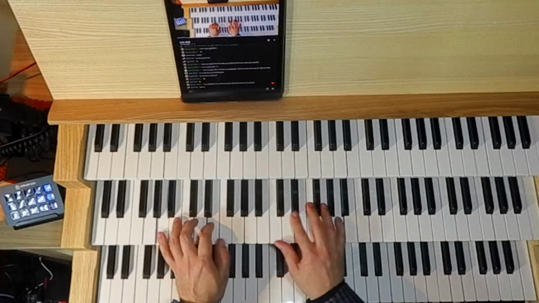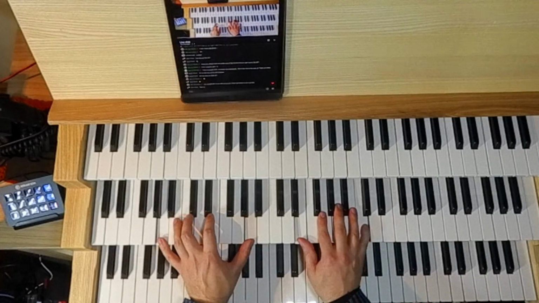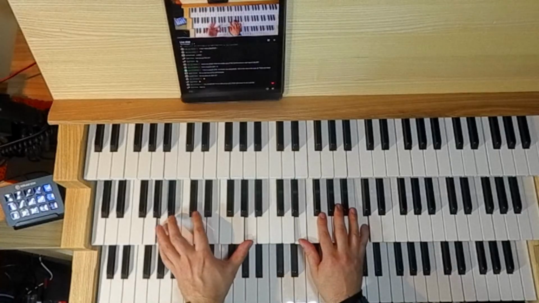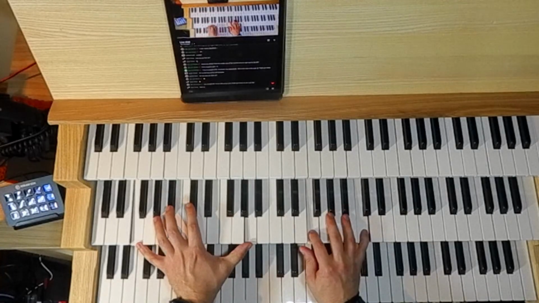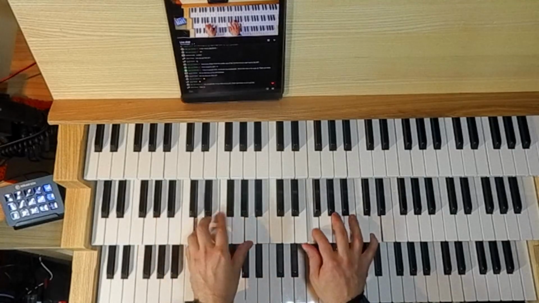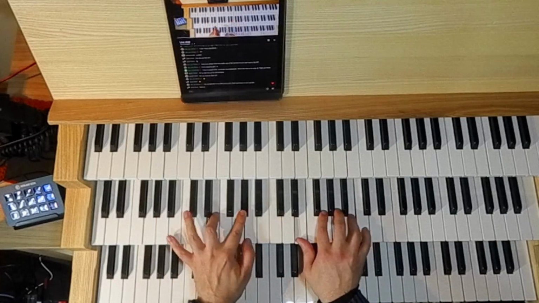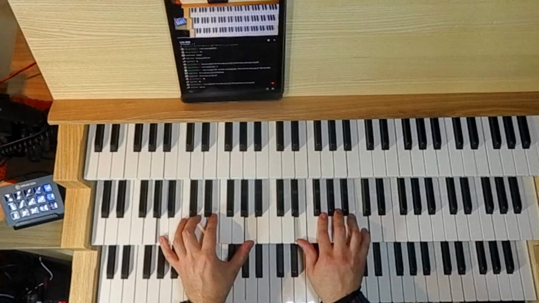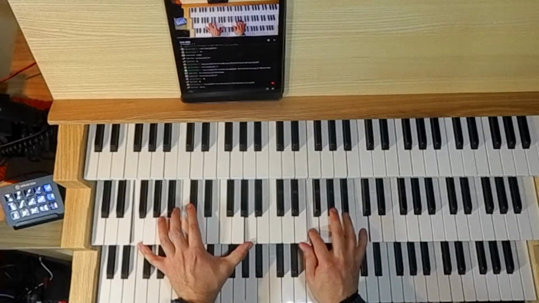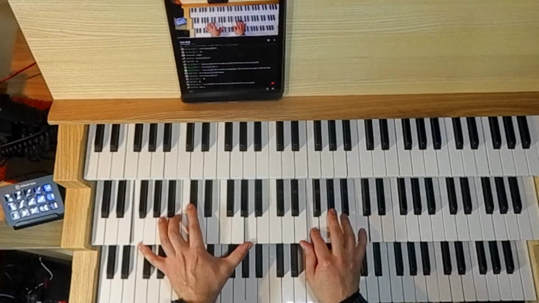Okay, next, this starting position. Like this. So from tonic to the 6th scale degree, two notes are stationary, one is moving.